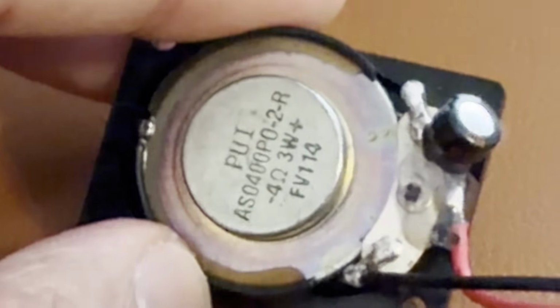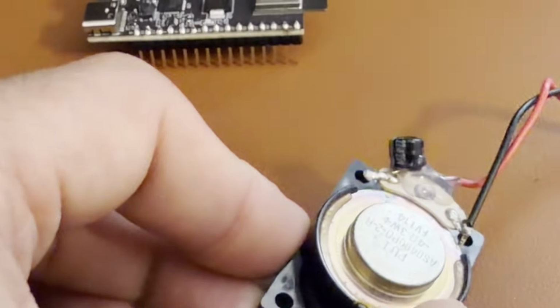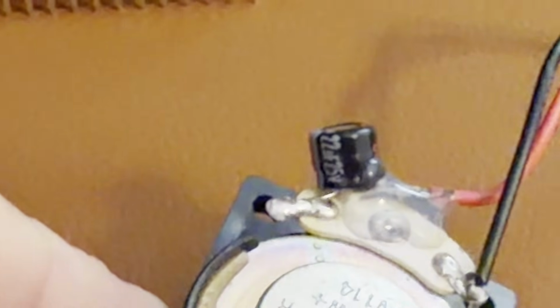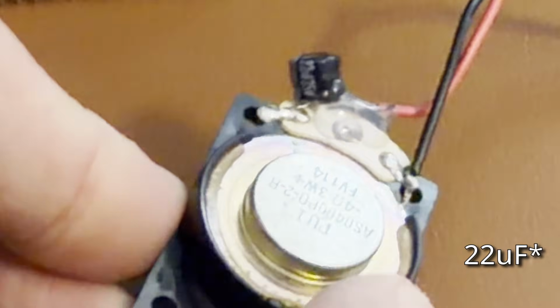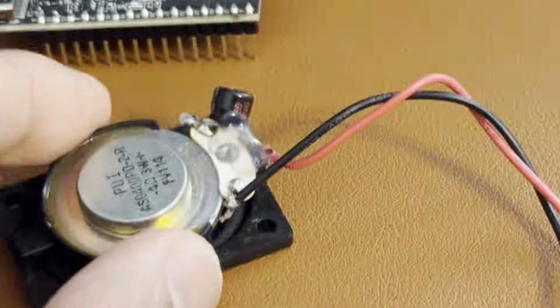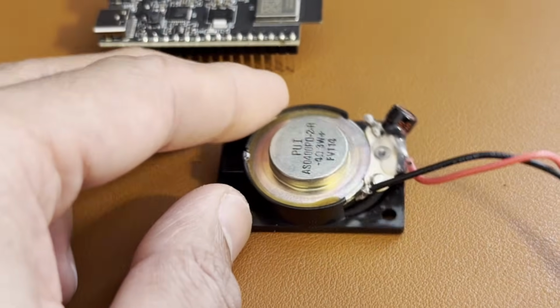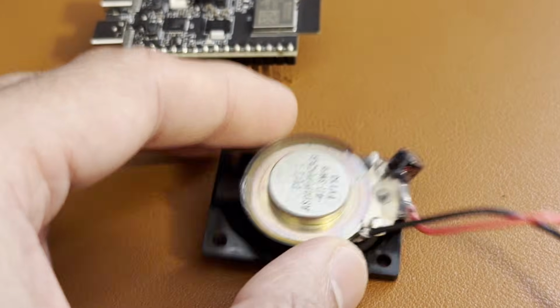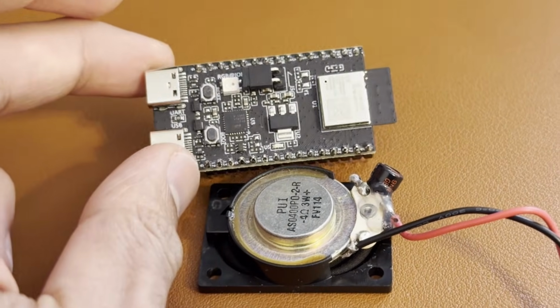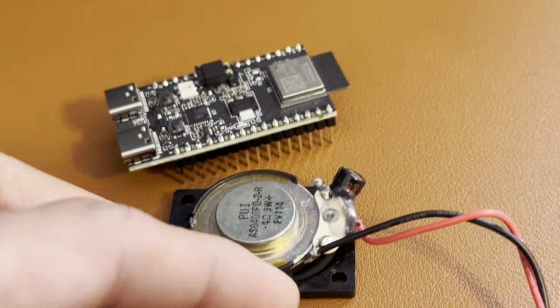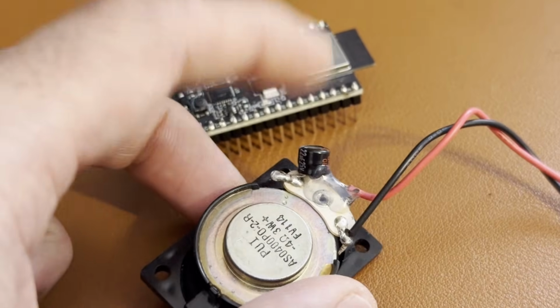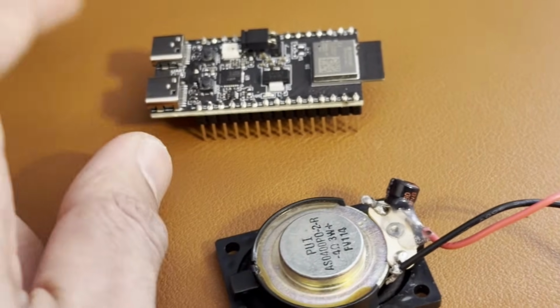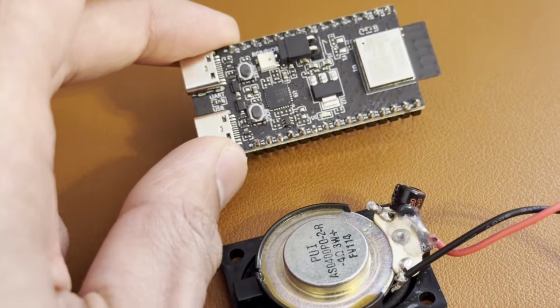And for the speaker, I'm using a 4 ohm 3-watt speaker, and I also have this 22 picofarad capacitor in series. The reason why we do that is because we want to avoid high current draws from this microcontroller, because it can typically just take a couple of milliamps at most, and using this low pass filter situation would avoid taking high peaks of current.